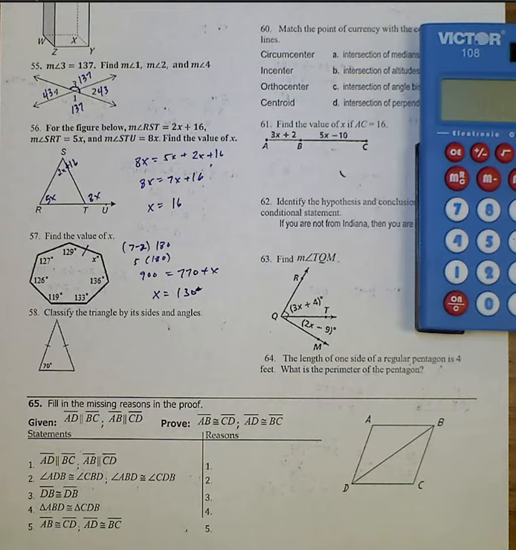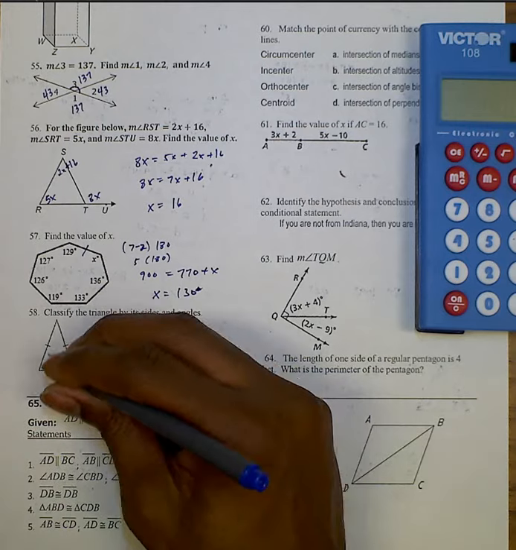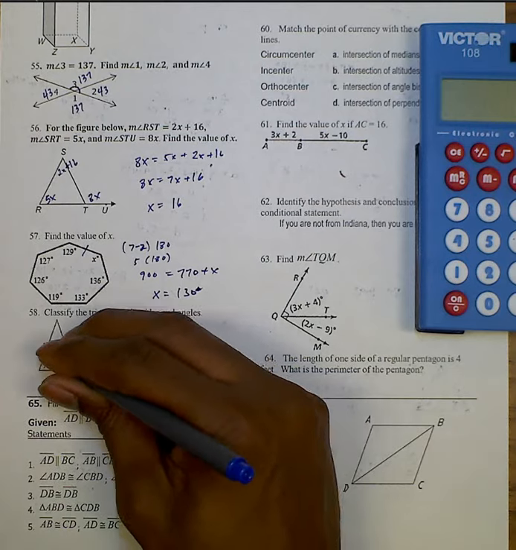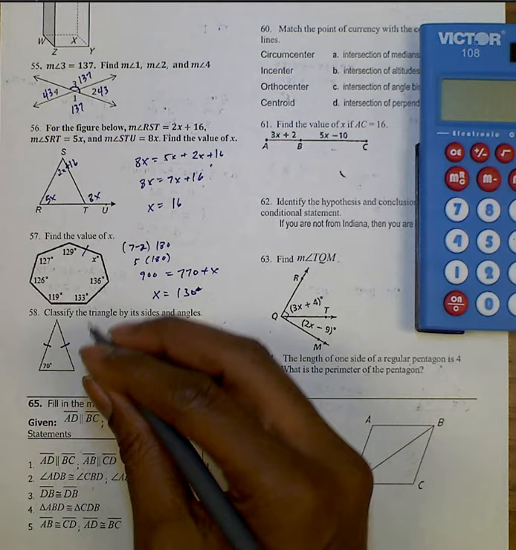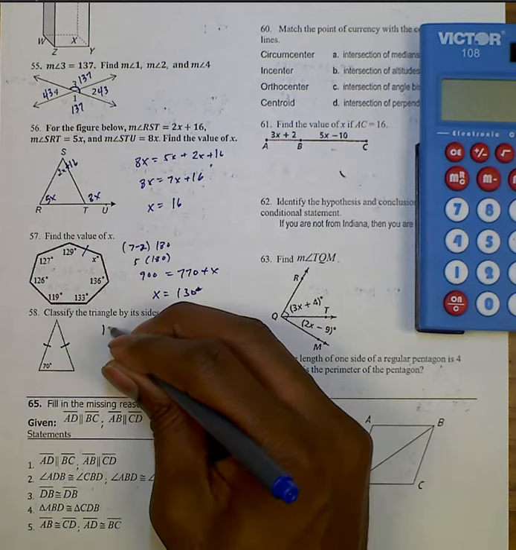Number 58 says classify the triangle by its sides and angles. Okay, so this is an isosceles triangle. We can see that by the marks there, the hashes there. So we know it's isosceles.